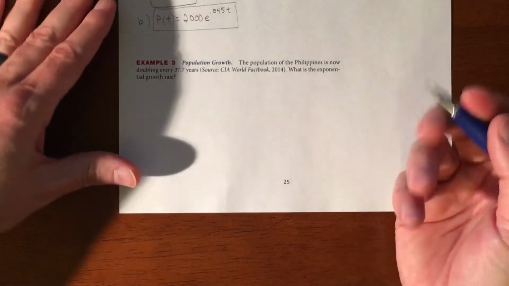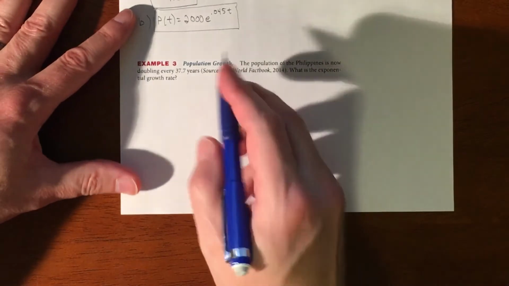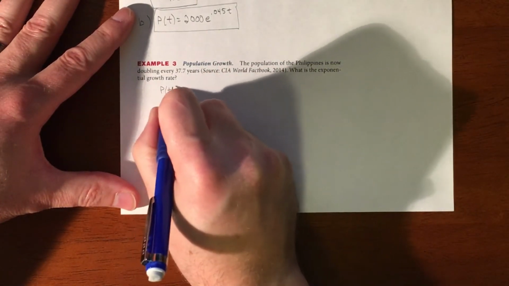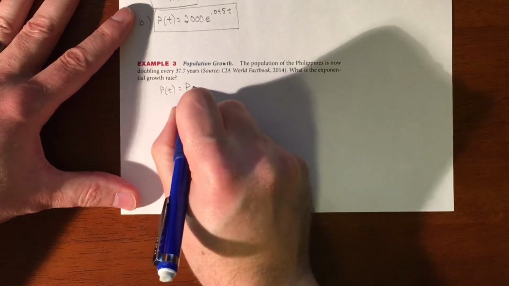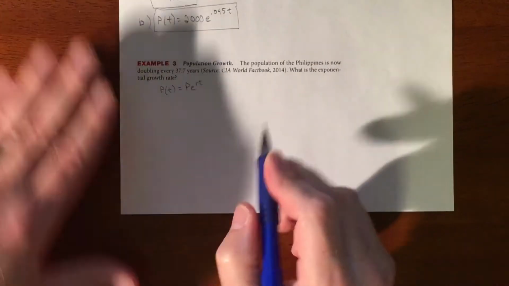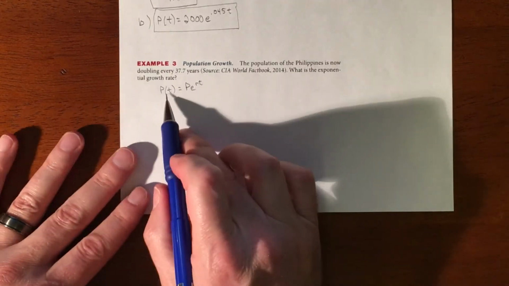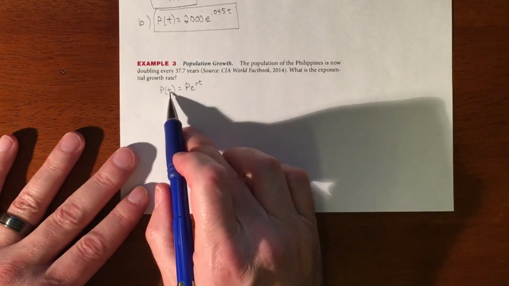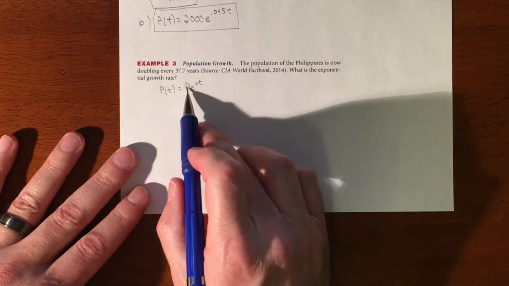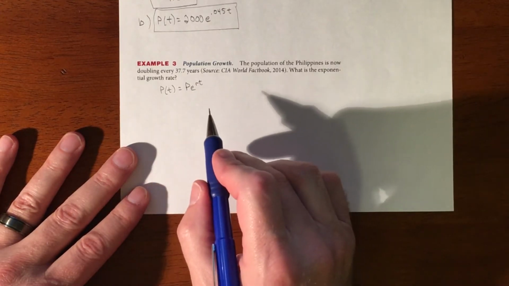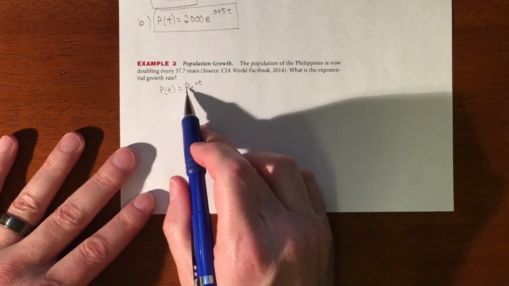So we're talking about a population that grows exponentially, so we're looking at a PERT type of an equation. This is usually a population or a principal or whatever you've got going on with respect to time. So as time changes, your initial population is going to be growing. And in this situation, we don't know the initial population.